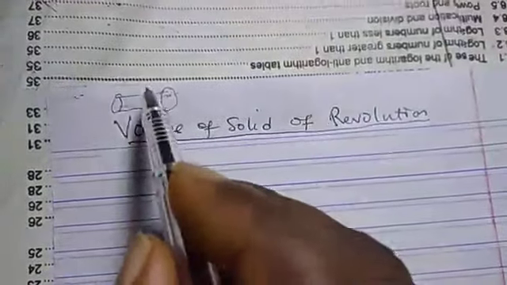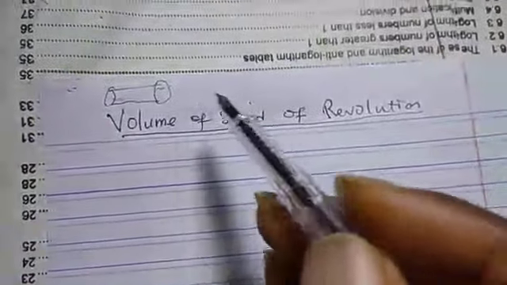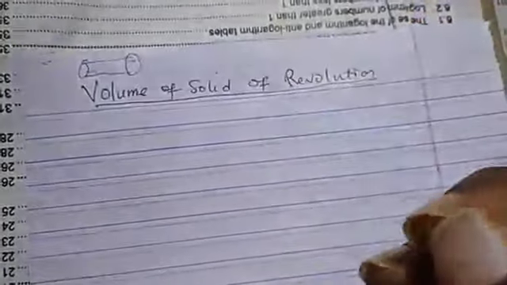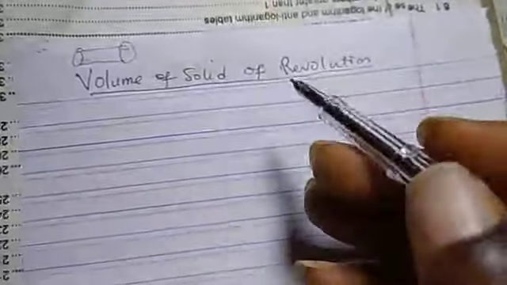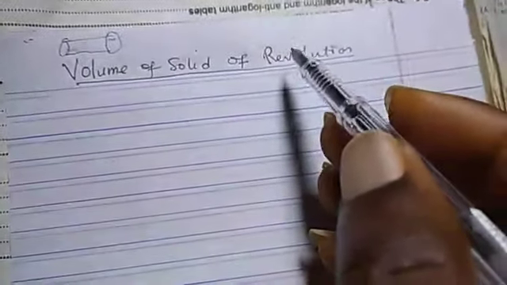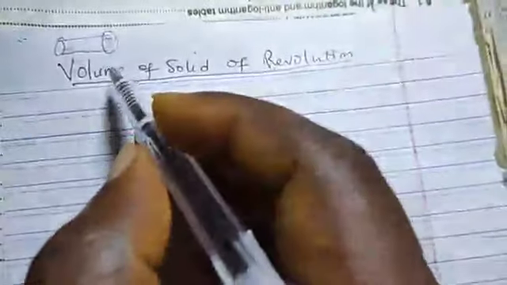So when a point is moving in a plane, or let's say when a curve is rotating in a plane, it forms a solid. It will form a shape which is called a solid, and that solid is what we call a solid of revolution. When it's moving in a plane, we call it a solid of revolution. Now we are dealing with volume of the solid.